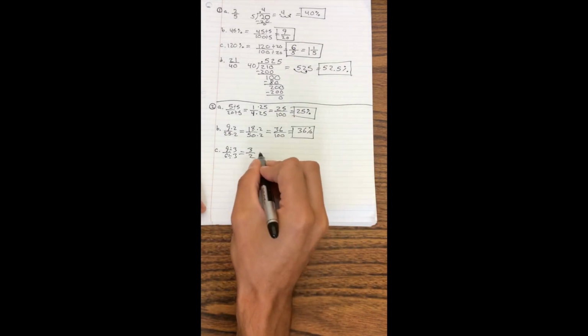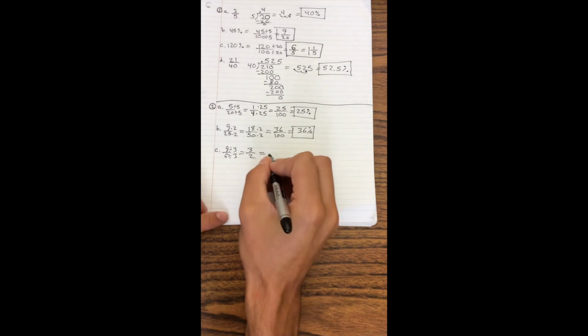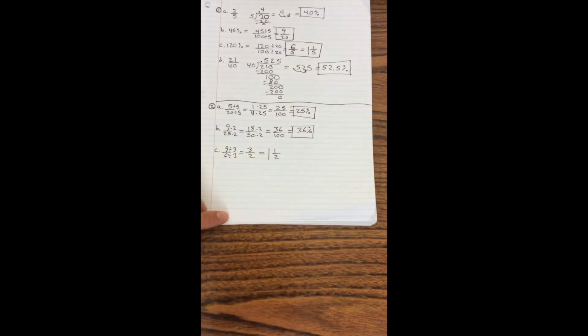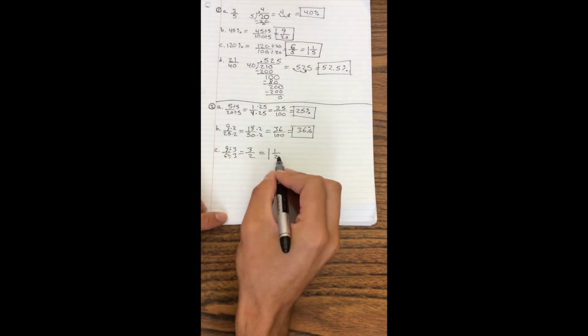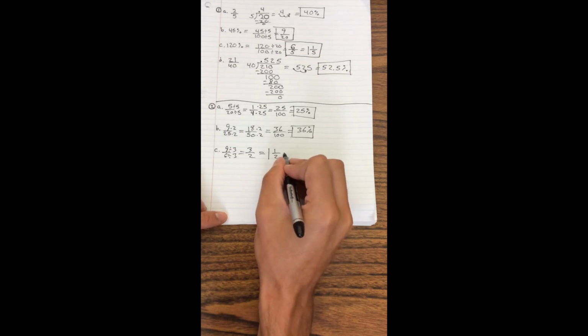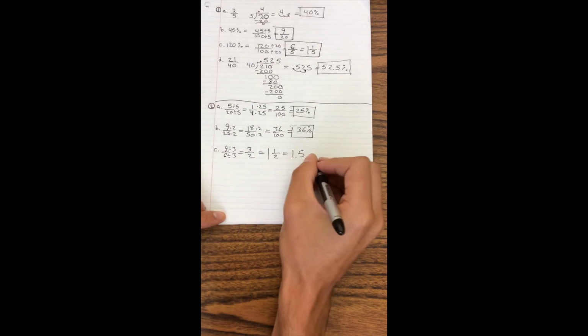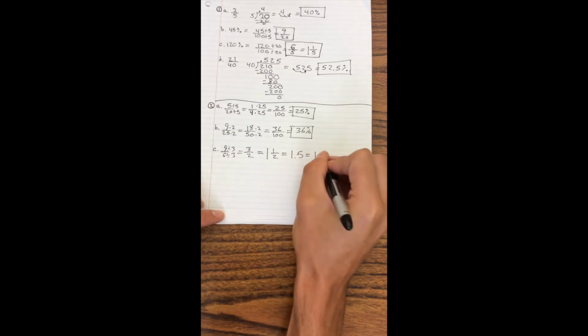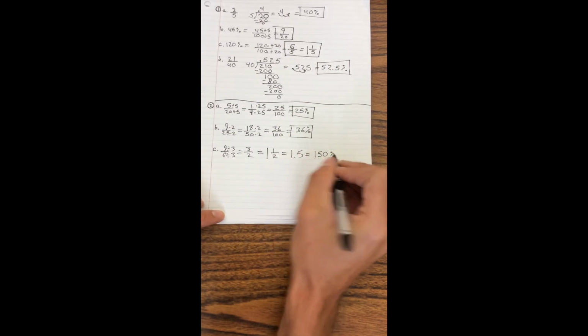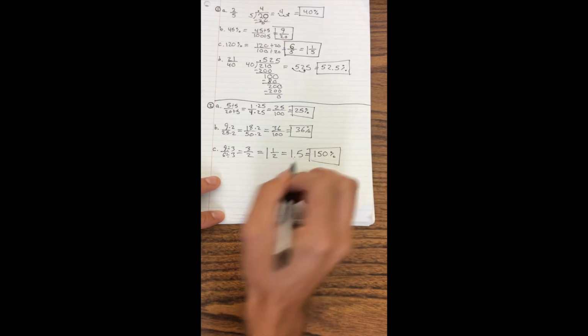I know that 3 over 2 is the same as 1 and 1/2. And I know that a half is 0.5. So I can write this as 1.5. Or as a percent, 150%. I just move that decimal over 2 spots.